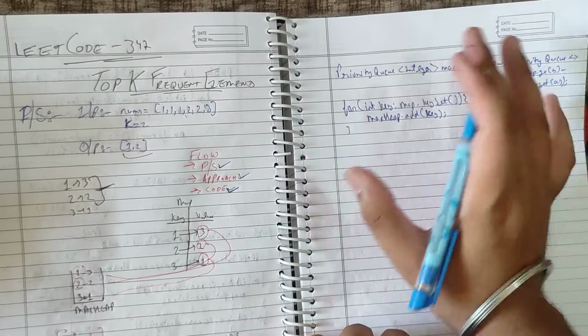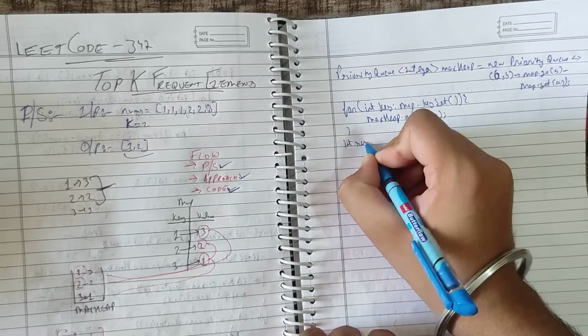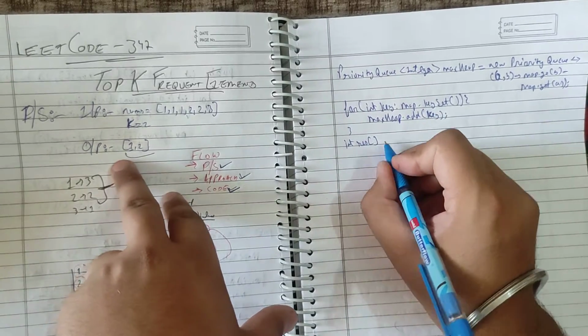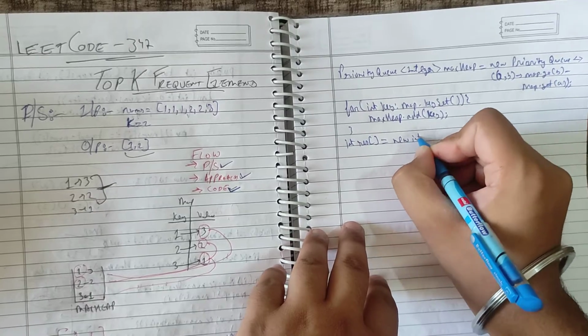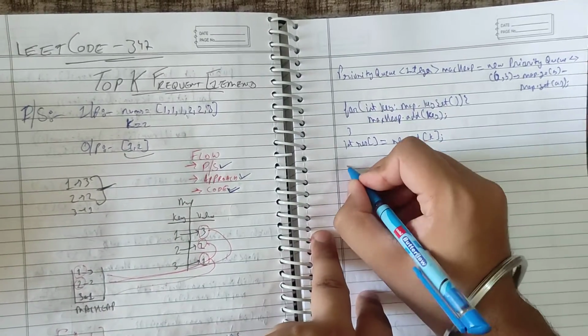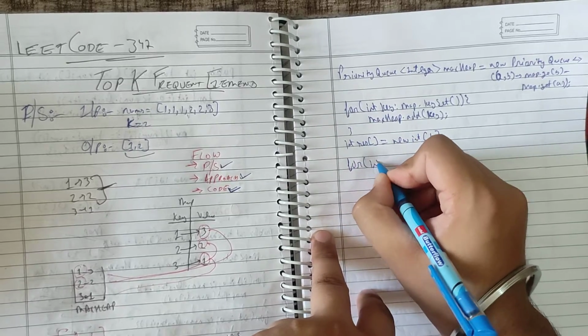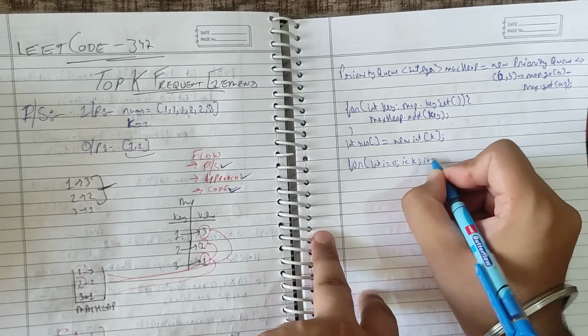Now our next job is to create a result array in which we finally return our output. So it will be int result equals new int of size k, because in this question we have to return k elements. We run a for loop for filling it: for int i equals 0, i less than k, i plus plus.